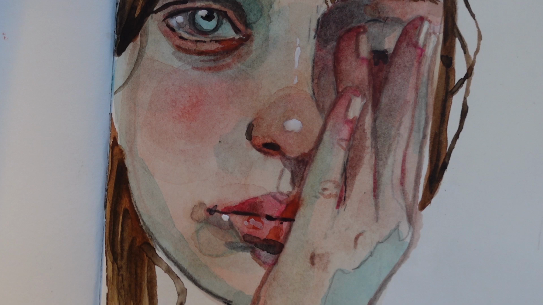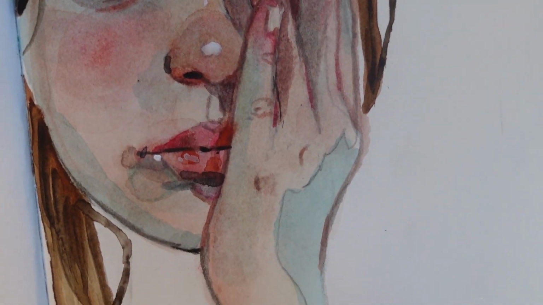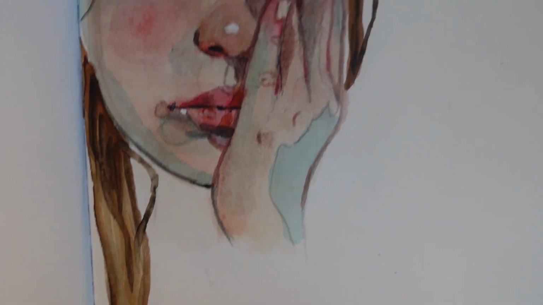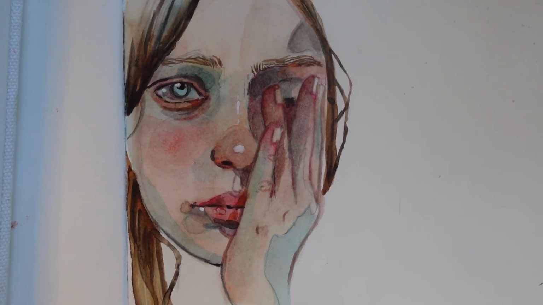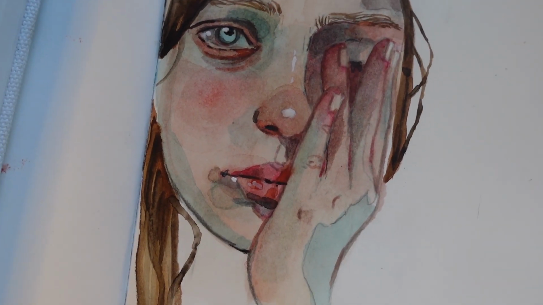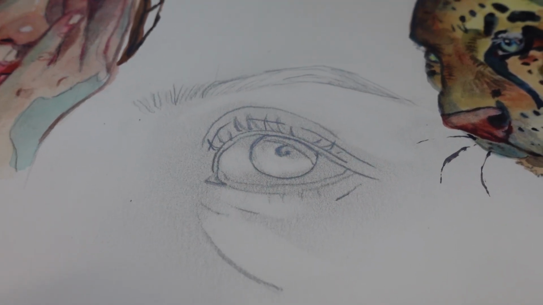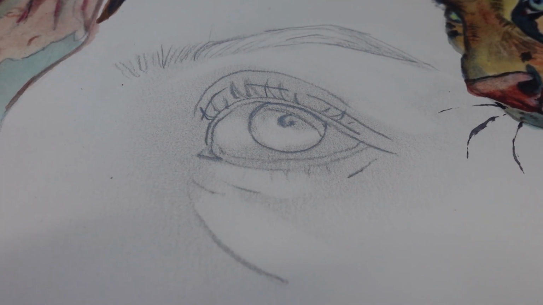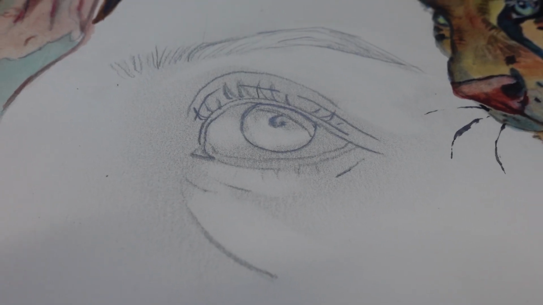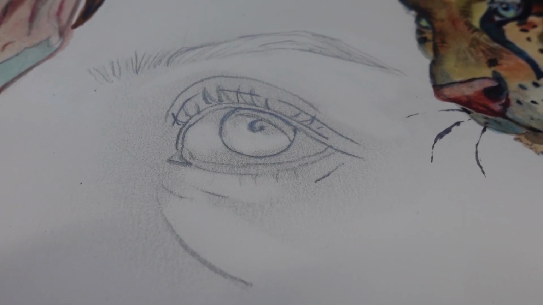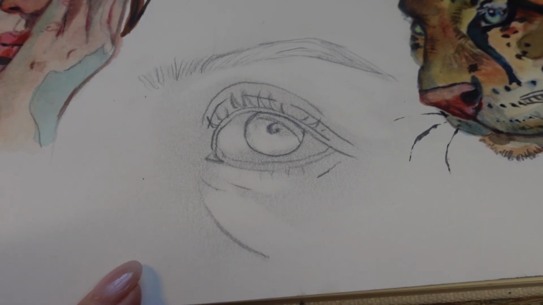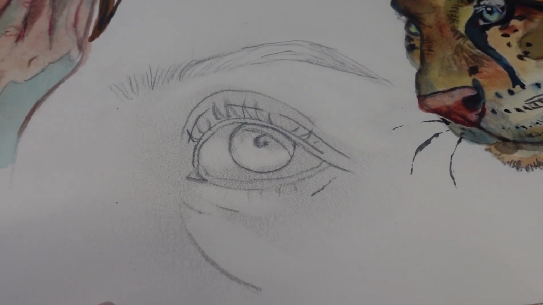I really like the effects I got on the skin and the lips, the hair, and the luminosity of the skin overall. Definitely stepping into the good old comfort zone here, because eyes are my favourite thing to paint, so I think it might be easier to try and get as realistic as I possibly can with a subject that I'm used to painting a lot and that I love to paint.